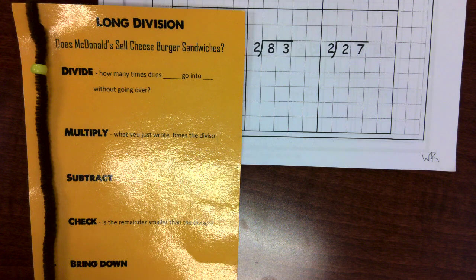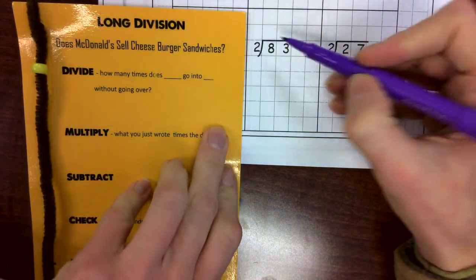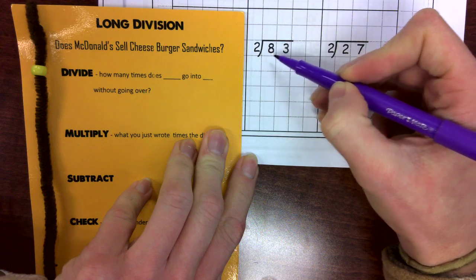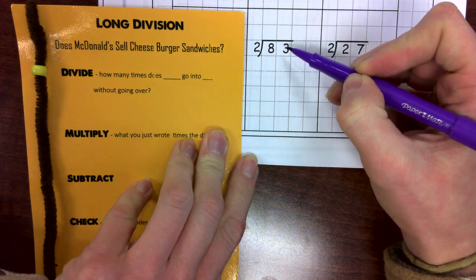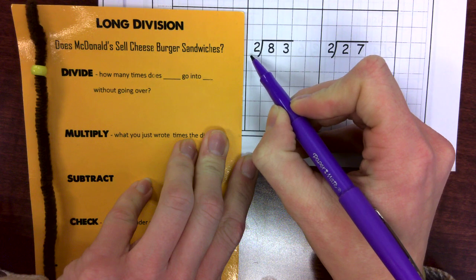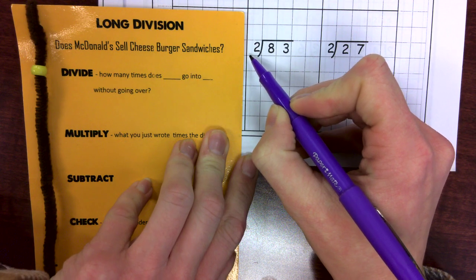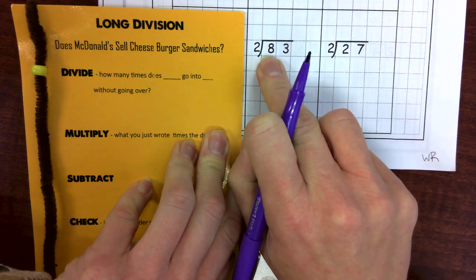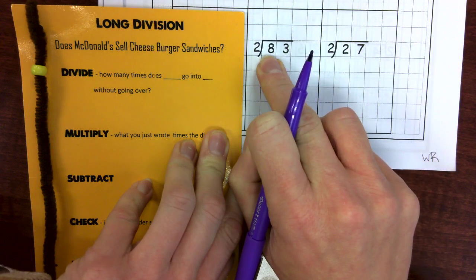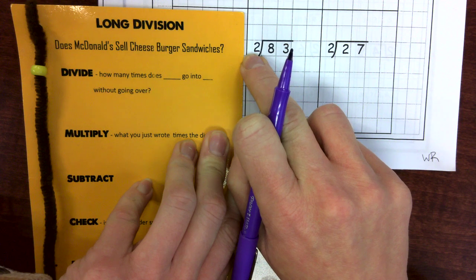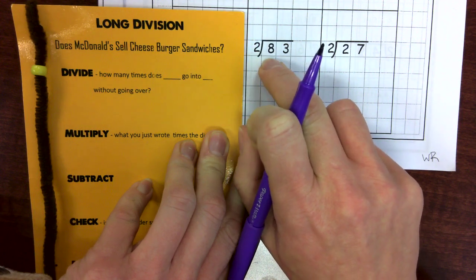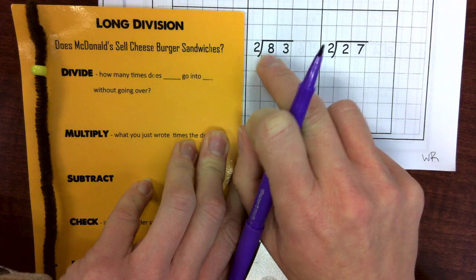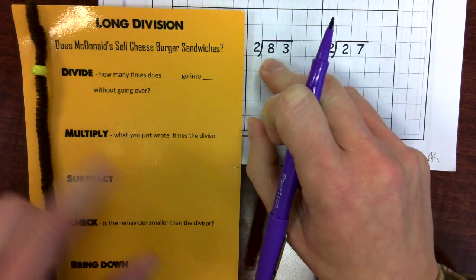Okay, if we're looking at this first division problem right here, we say the dividend is inside the house. The divisor is outside the door. Okay, so who's outside the door here? I have a 2. Who's just inside the house here? An 8. Okay, if a 2-year-old is knocking at the door and there's an 8-year-old just inside, are they safe? Yep. So we can proceed. We can go ahead. That 2 can go in. Okay, so let's start with divide.